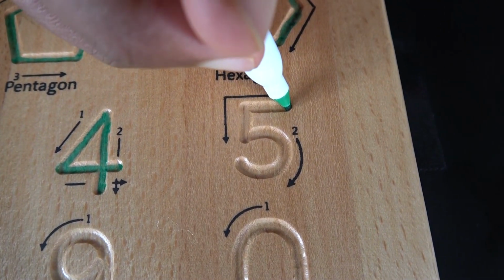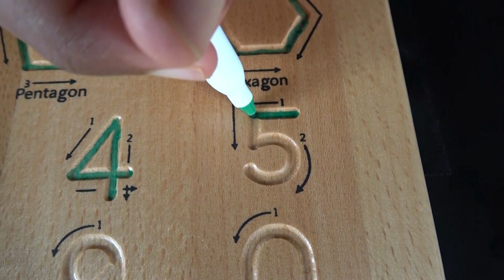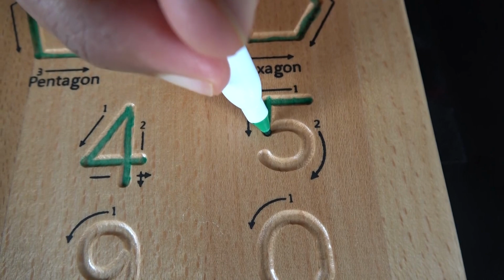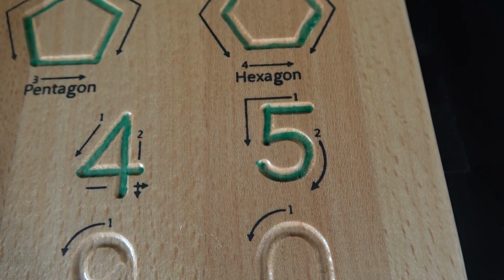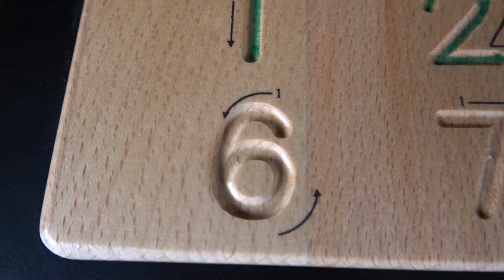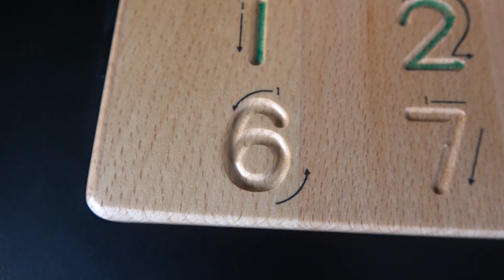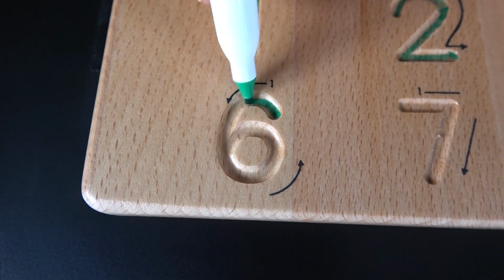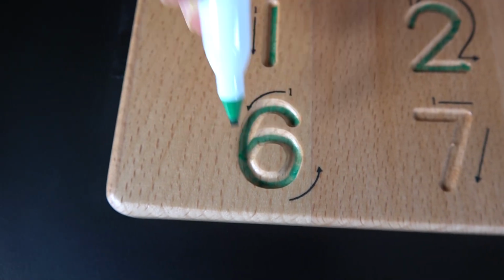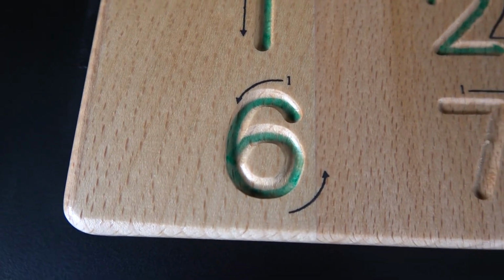We'll start from here, go to this point, and make a straight line, then go down, and make a curve like this. That is the number 5. Now we will write the number 6. We'll start here and curve out like this, and curve in. That is the number 6.